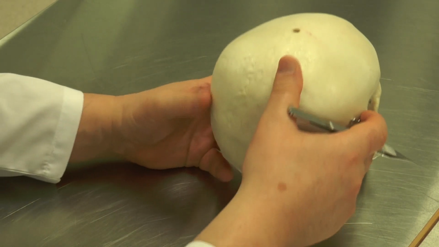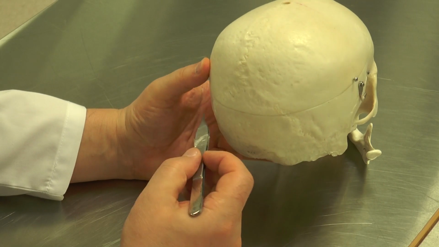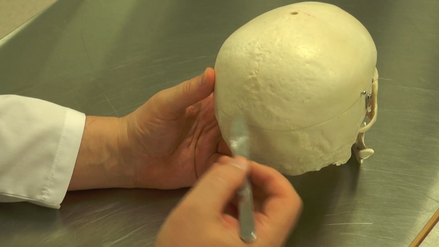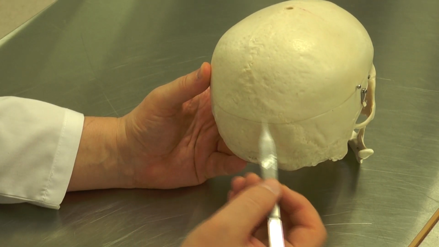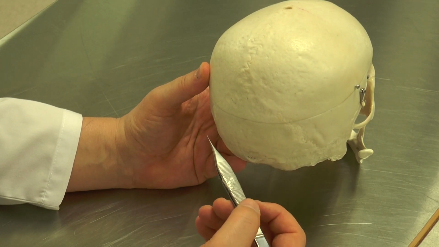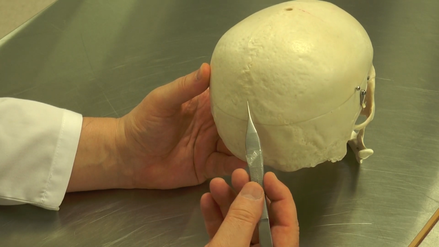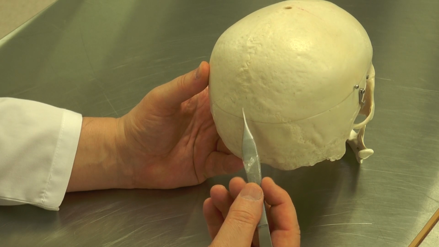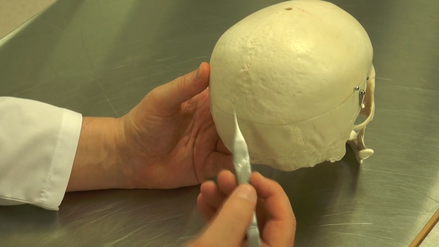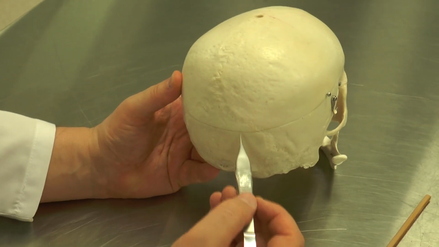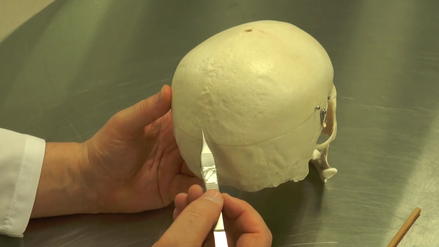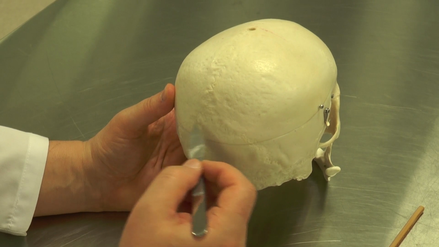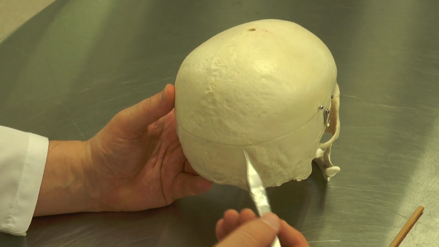At the back we have the lambdoidal suture. So this is the lambdoidal suture. In Latin, the symbol is designated as the Y symbol, or the inverted V. So this is the inverted V, so it represents the lambdoid. So this is the lambdoidal suture.